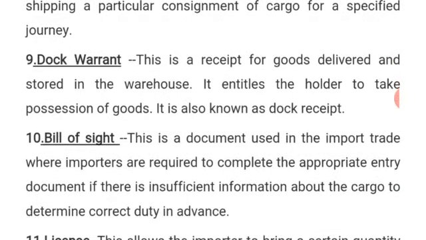Another one is dock warrants. This is a receipt for goods delivered and stored in the warehouse. We have said that we are under aids to trade. We have defined warehouse as a place where goods are kept until they are demanded in the market. But now there are three different types of warehouse. We have a warehouse that is owned by government, and that is bonded warehouse. Bonded warehouse is a warehouse in which goods are kept until custom duties are charged and paid.